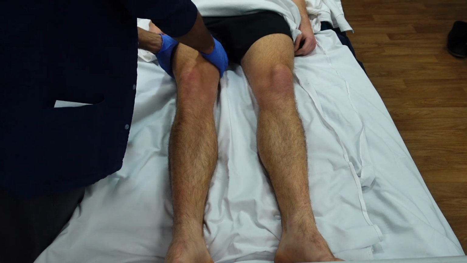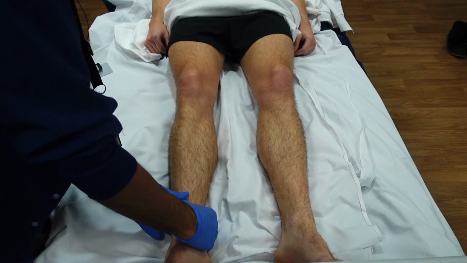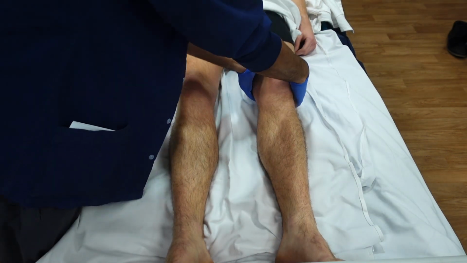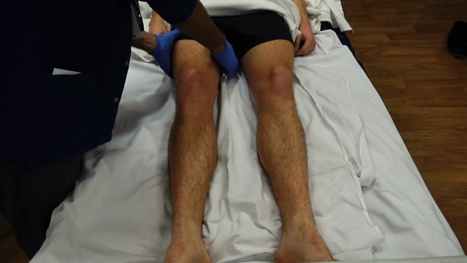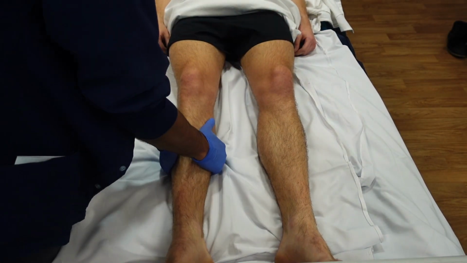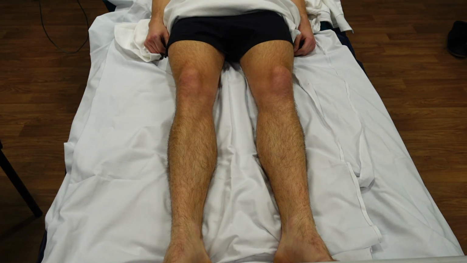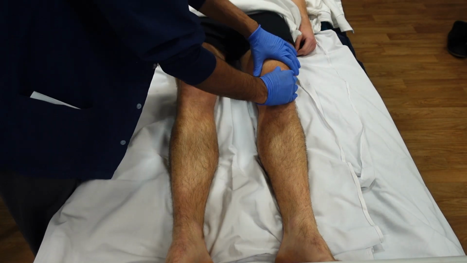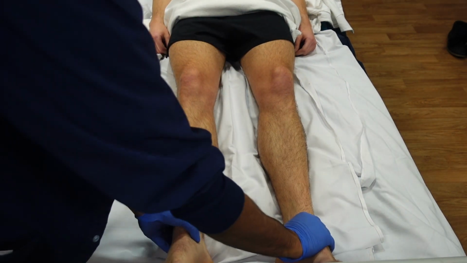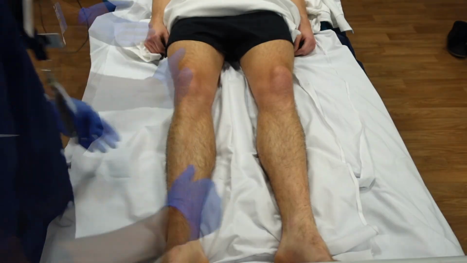Work your way from the hip to the toes and feel along the length of the bones for any bony tenderness or crepitus. Feel the compartments of the leg and lower leg to ensure they are not tense. Palpate the joints, checking for tenderness or effusions. As before, compare both sides, noting any asymmetry in findings.